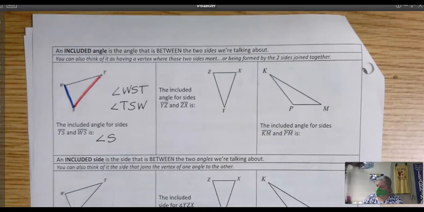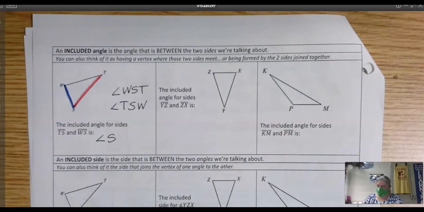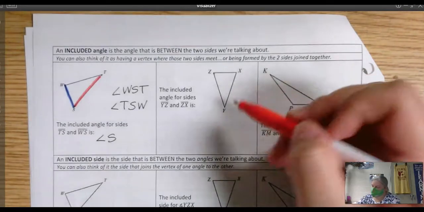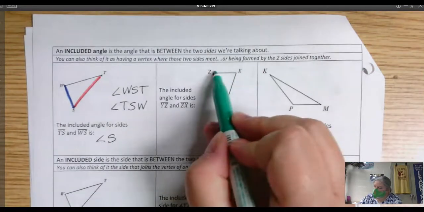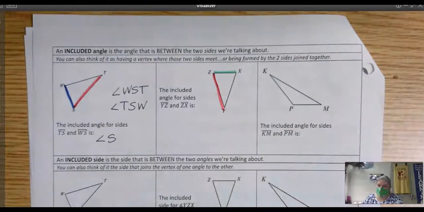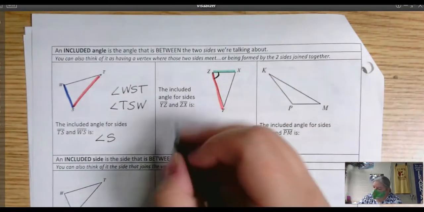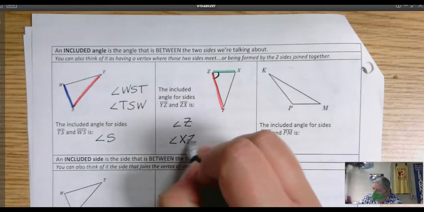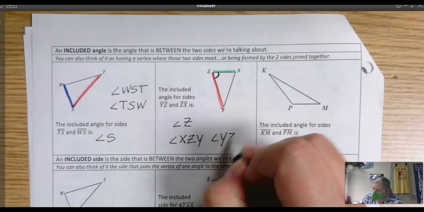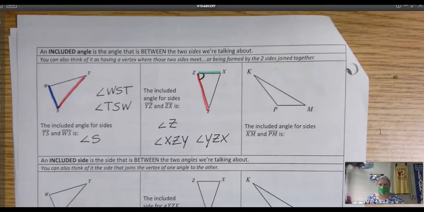The included angle for sides YZ and ZX. Think about that for a second. YZ, ZX. What letter is in both of those two names? Z. That's the angle right there. So angle Z, or you could say angle XZY, or angle YZX. Okay, go ahead and try the third one. You might want to pause your video.